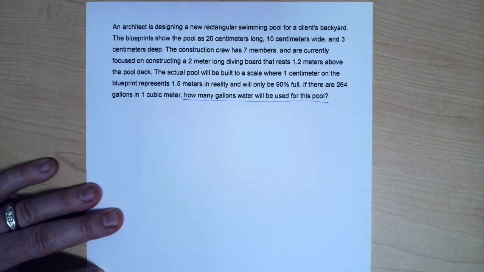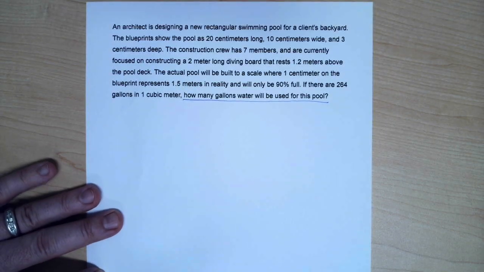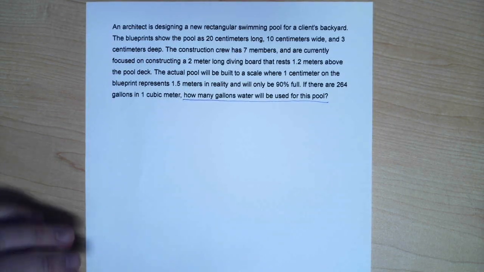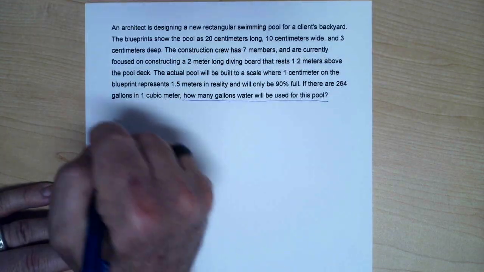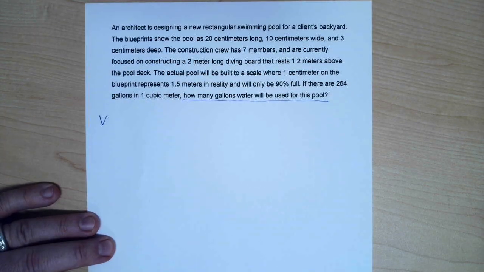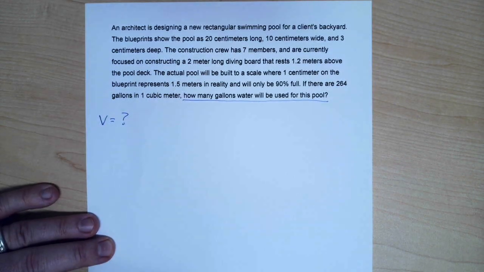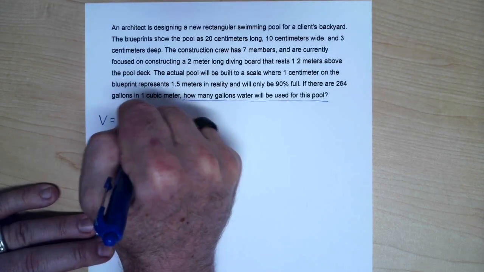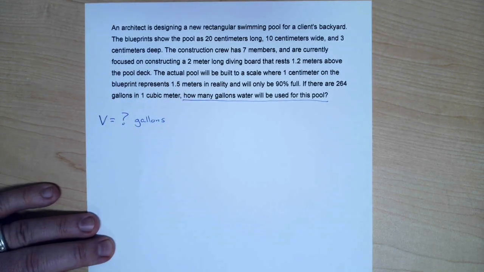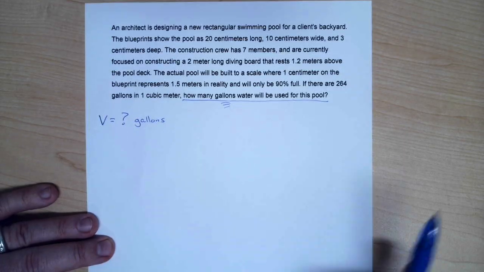Now, when I'm doing applied mathematics, I need my symbols, as in a V for volume, and I need my units. And a really good problem solver is going to keep all of that stuff really organized. So my recommendation to you is to come down and put a V, that is commonly what we would use for volume, equals question mark. That indicates that this is the thing I'm trying to find. And then I'm going to write gallons. That is my reminder to self of the units that I need to be in right there. Gallons of water.